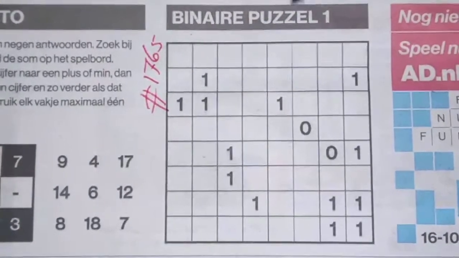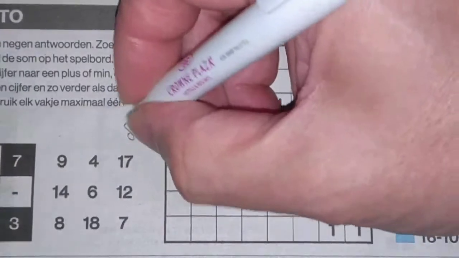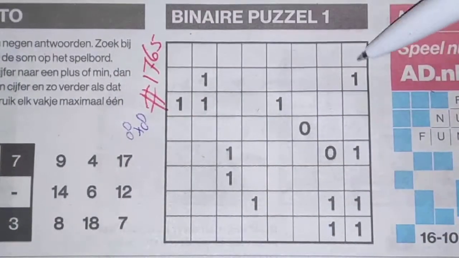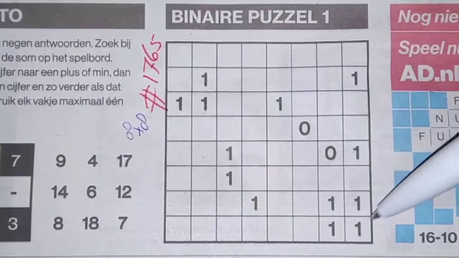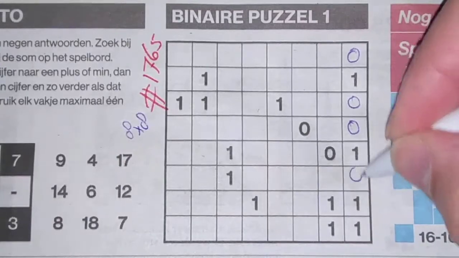And what kind of binary puzzle is this? 1, 2, 3, 4, 5, 6, 7, 8. It's an 8 by 8 binary puzzle. That means in a row or in a column there are always 4 ones and 4 zeros. Alright, so let's get started.